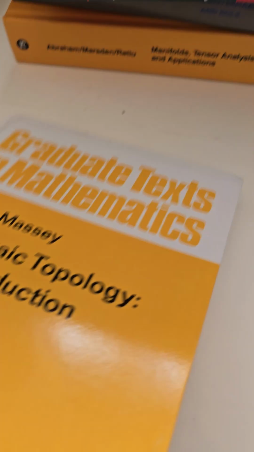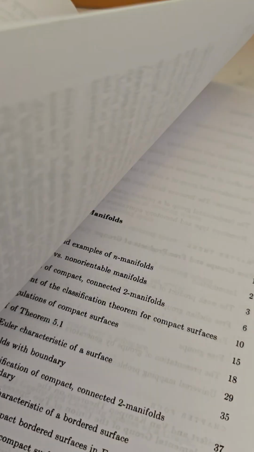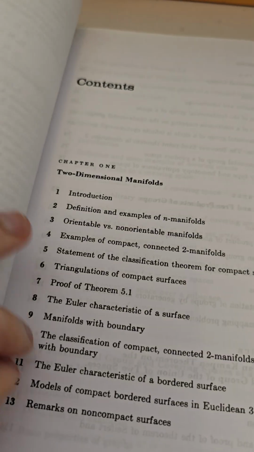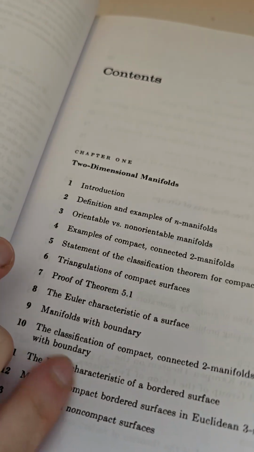Next we have Algebraic Topology: An Introduction by Massey. So it's a basic introduction. It's a famous book on topology. So we start with two-dimensional manifolds where they do orientability, triangulation, Euler characteristic.